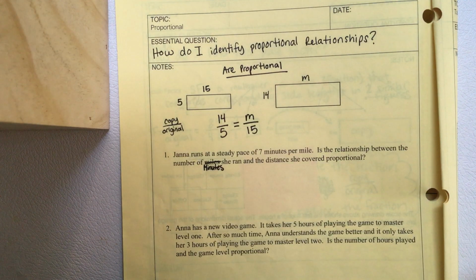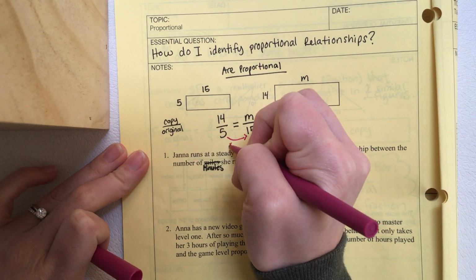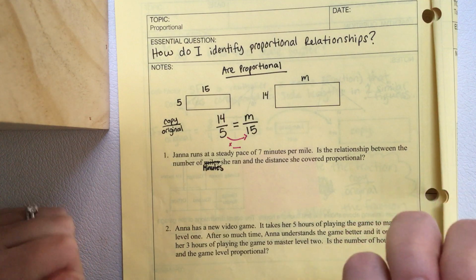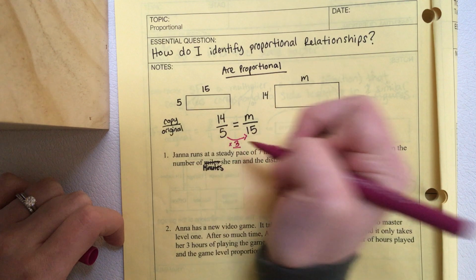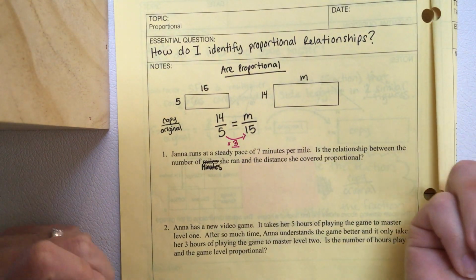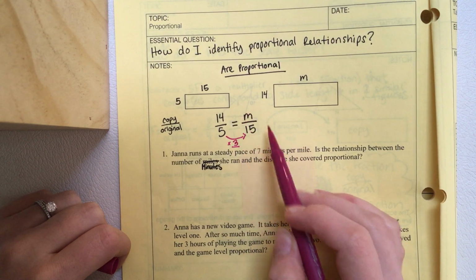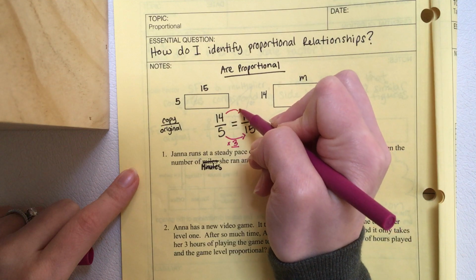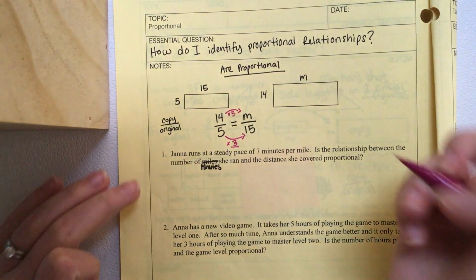I'll use a different color to show this. Let's see, how about this color? 5 times what gives me 15? Yeah, 5 times 3 gives me 15. So remember, that means whatever I multiply in the denominator, if this is going to be an equivalent fraction, I have to multiply the numerator by that as well. So that means I am going to multiply 14 times 3.